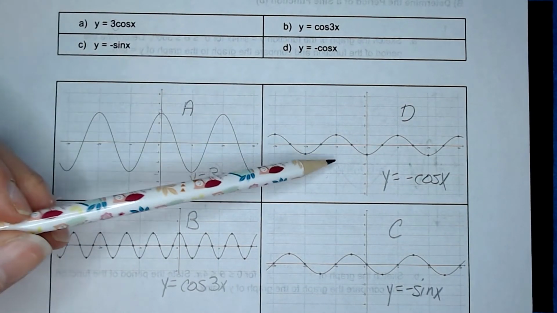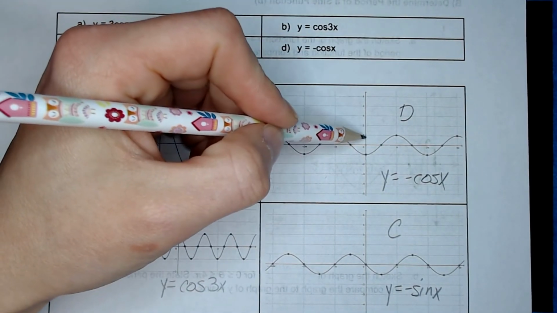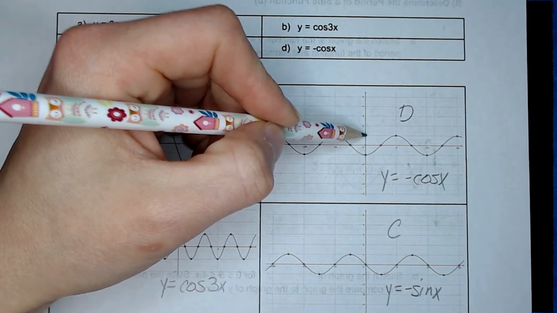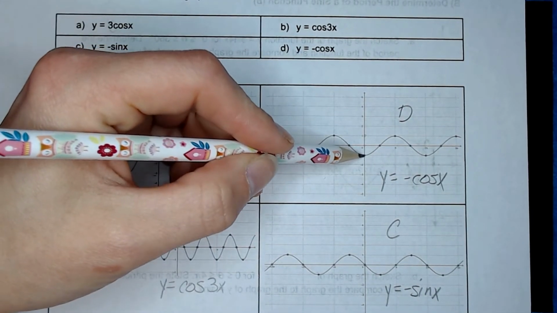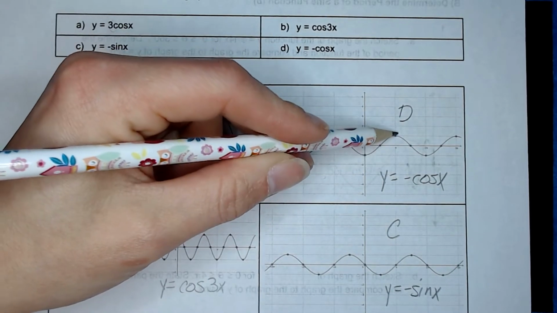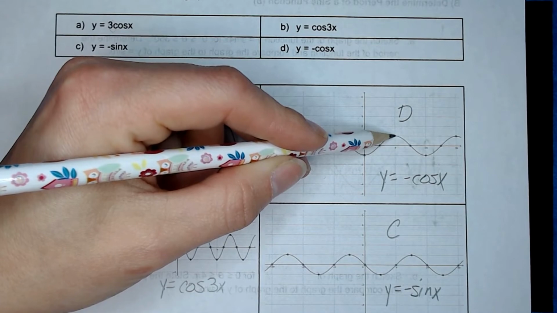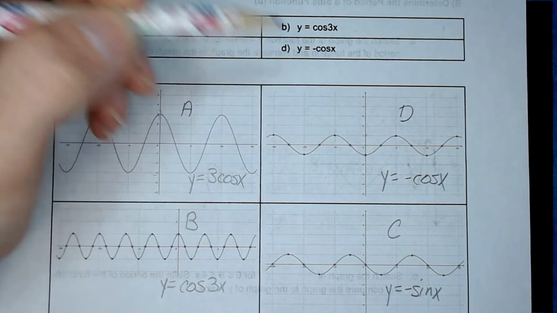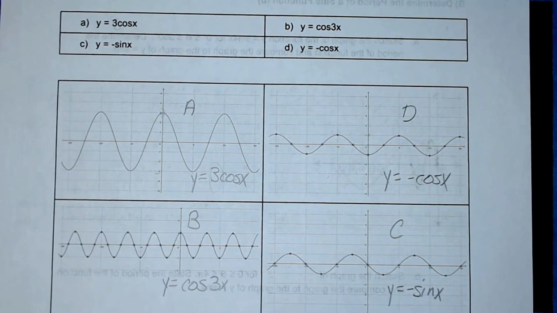This graph here, D, why do we know it's negative cosine x? Well, positive cosine x goes through +1, and this one's going through -1, and it's also got a peak at positive pi or pi radians away from the origin, and that's a good indication that you're dealing with the cosine function.